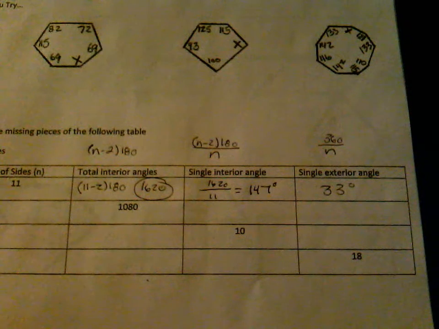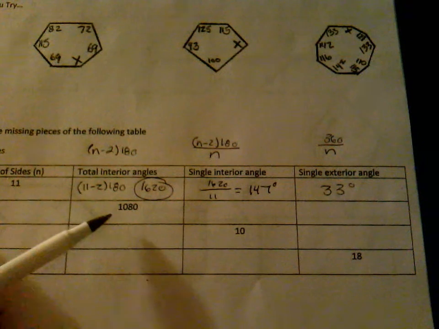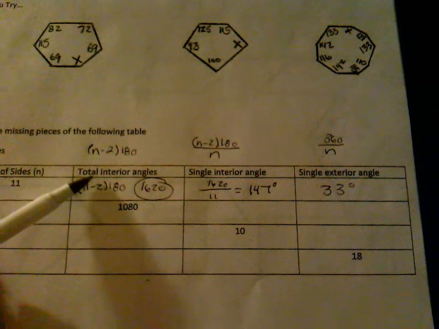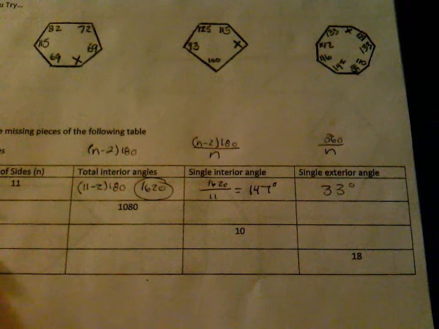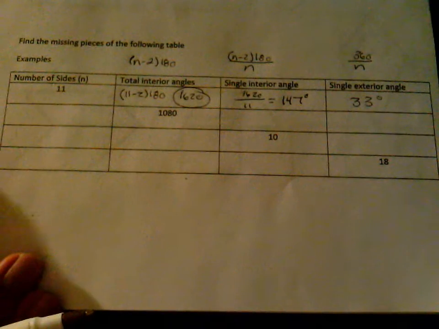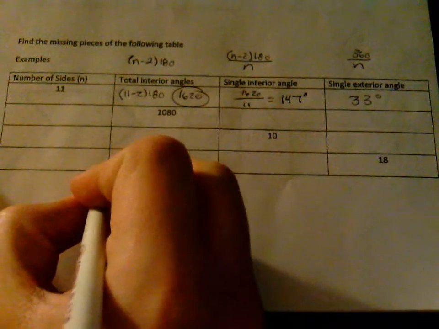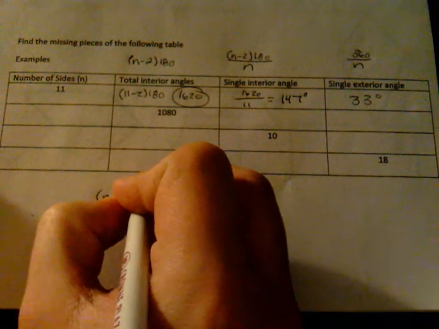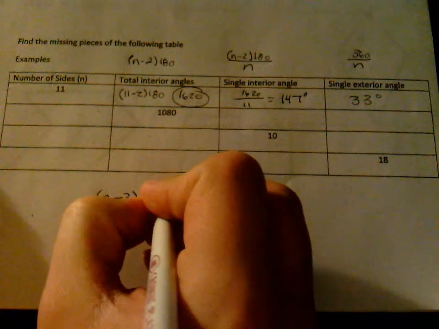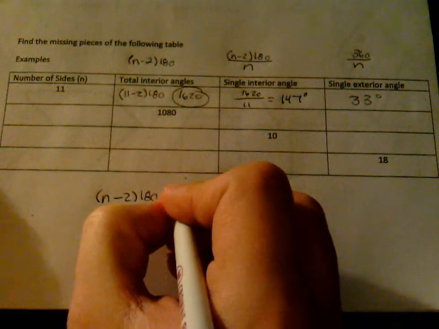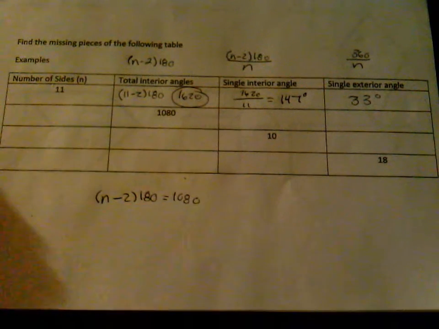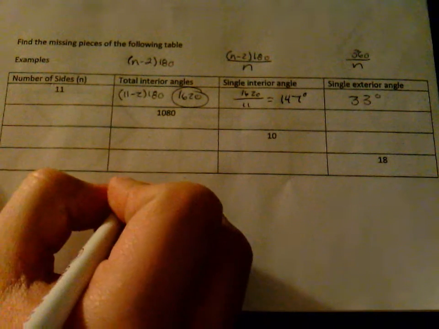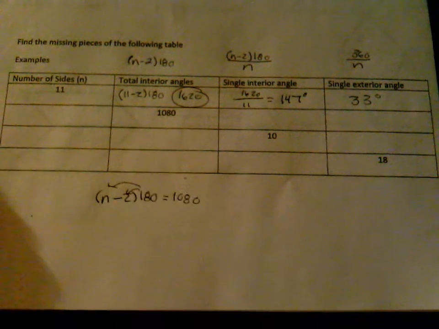Now, when you have something like this, where they give you just the total interior angles, this is how it's done. You have to do n minus 2, because we're trying to figure out what n is, times 180, equals 1080. So first you want to distribute this so that we can get n by itself.